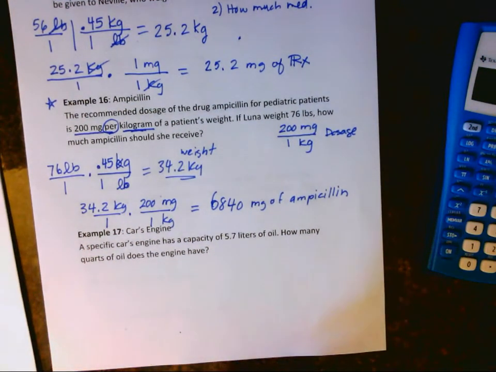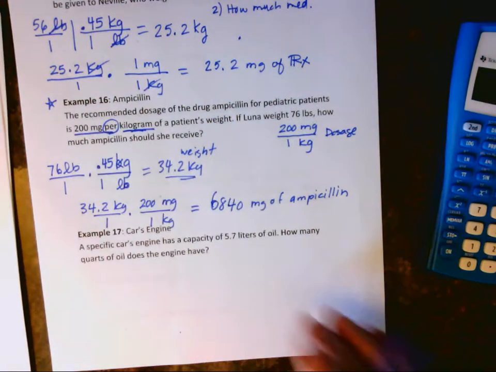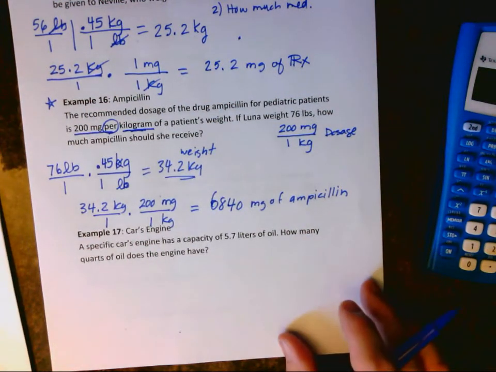Okay, make sure that you understand those. There will be more of those practice problems with dosage on your My Math Lab homework, which I hope you're keeping up with.